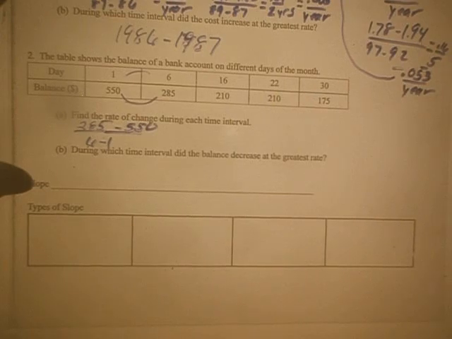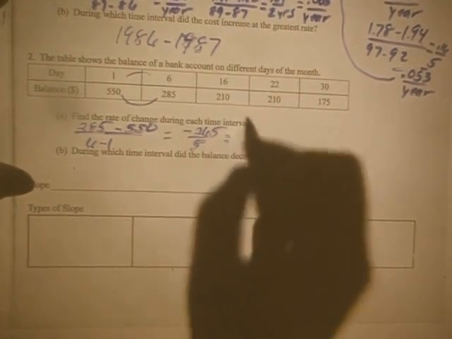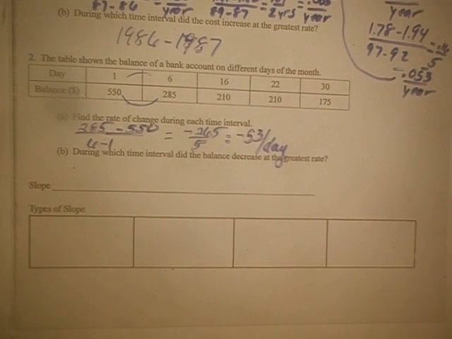What'd you get, Brandon? Anybody have it? Negative 265. So negative 265 over 6 minus 1, which is 5, will be negative $53 per day. So on average in that interval they were spending $53 per day.